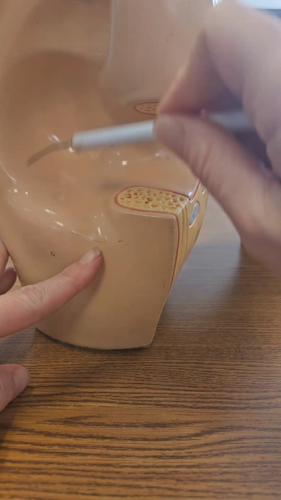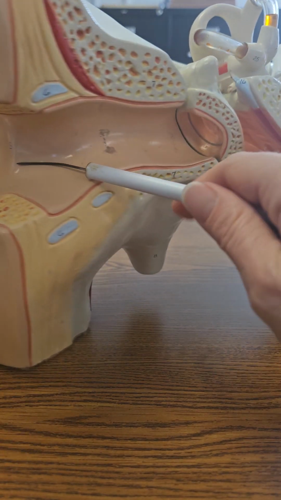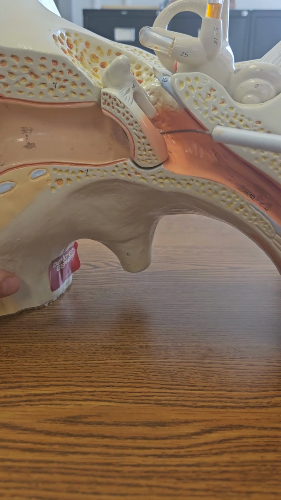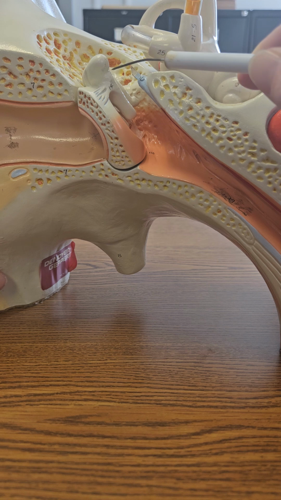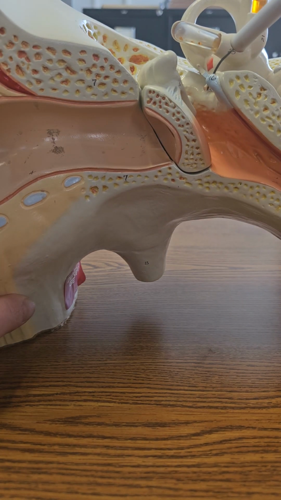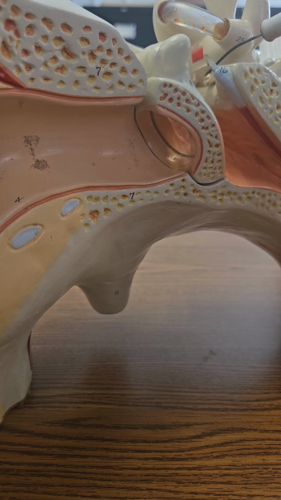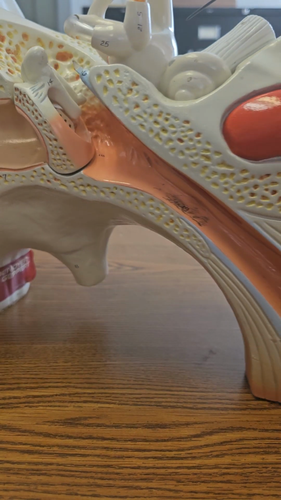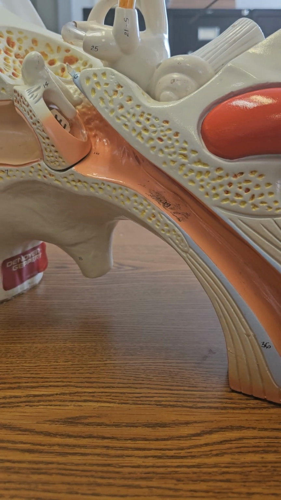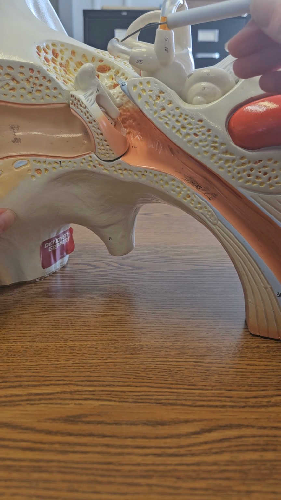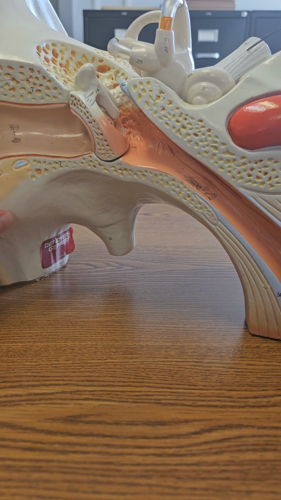So again, we have the auricle, external acoustic meatus, tympanic membrane, malleus, incus, and stapes, with the oval window. You have the vestibule, the cochlea, semicircular canals, and the cochlear nerve, which would help to join that vestibulocochlear nerve.